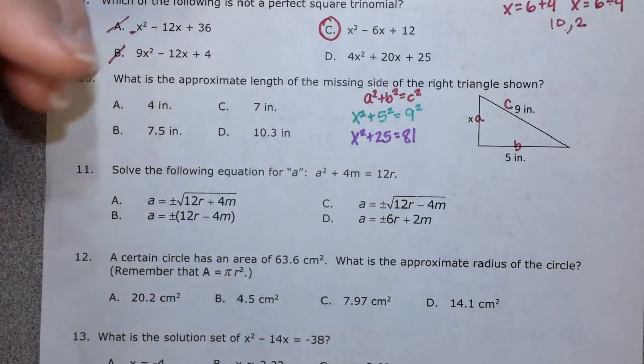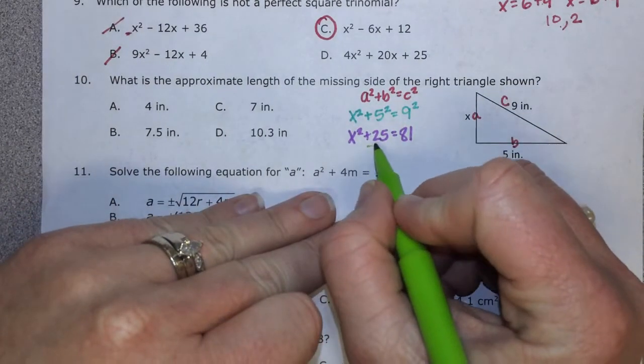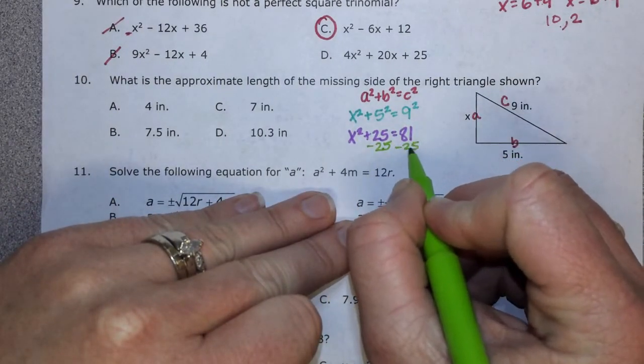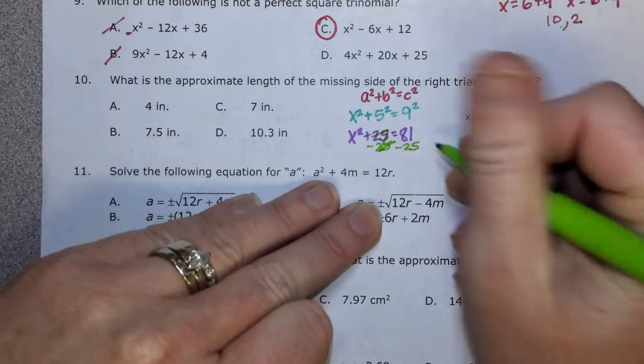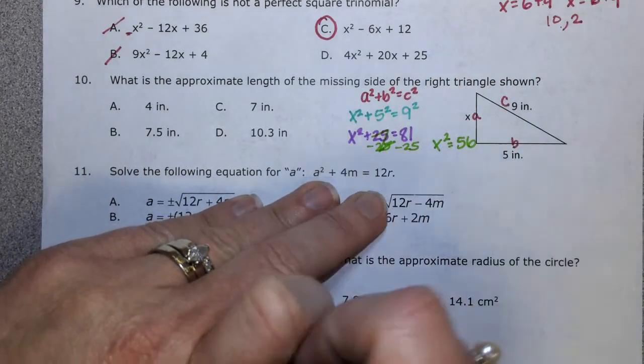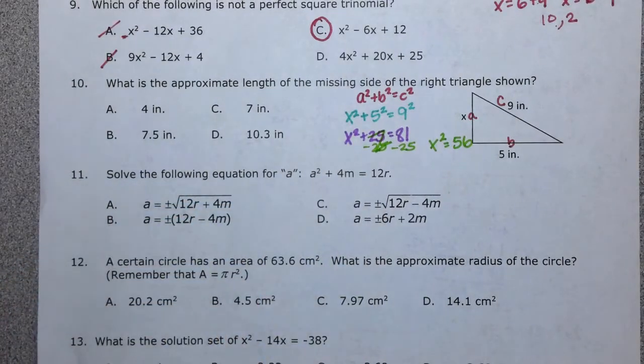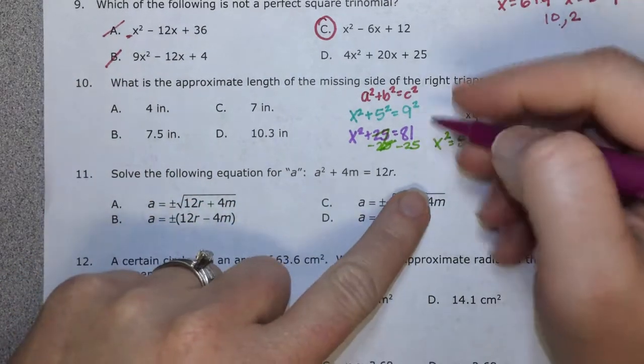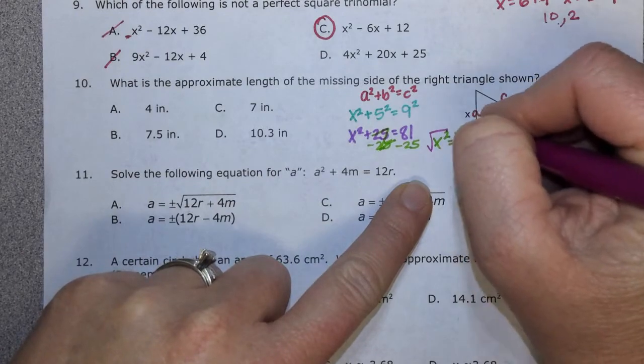And then we need to subtract 25 from both sides so we can get the x squared by itself. So then that gives me x squared equals 56. And then to solve for x, I just need to take the square root of each side.